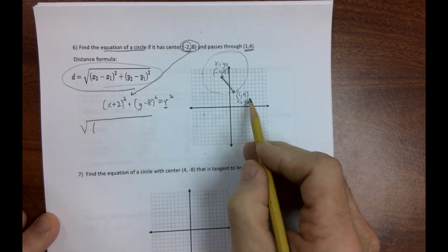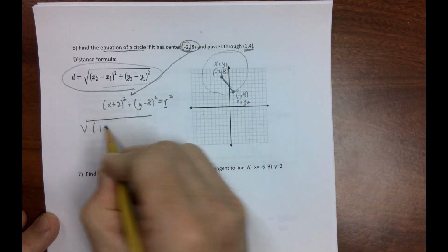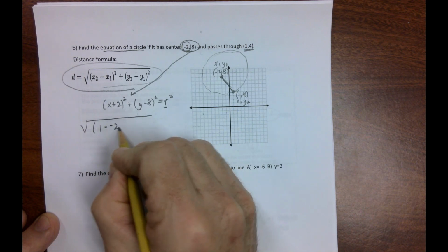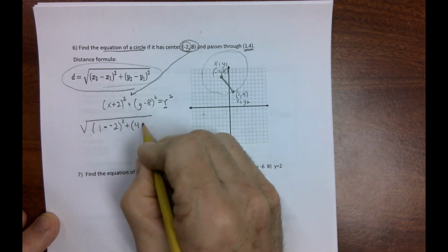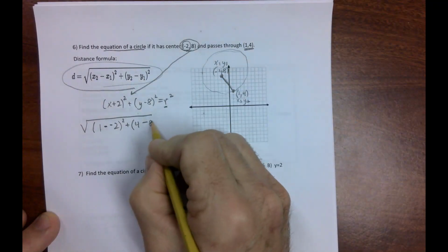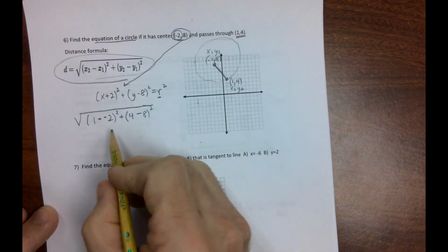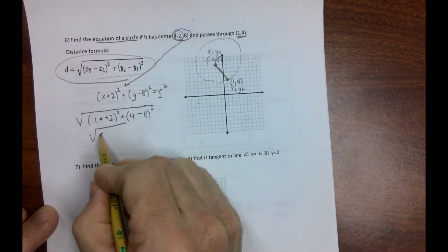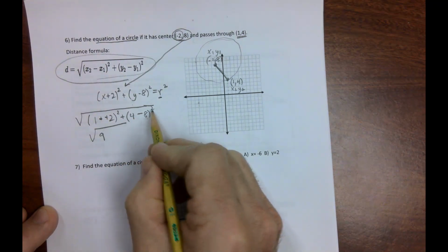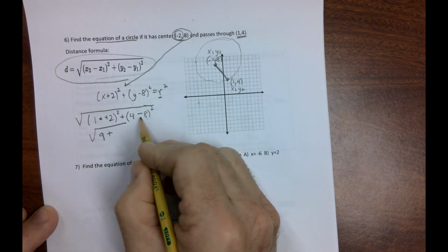So x2 would be 1 minus x1 would be negative 2 squared, plus y2, 4 minus y1, 8 squared. So this is actually 1 plus 2 squared, which is 9. 4 minus 8 is negative 4 squared, is 16.